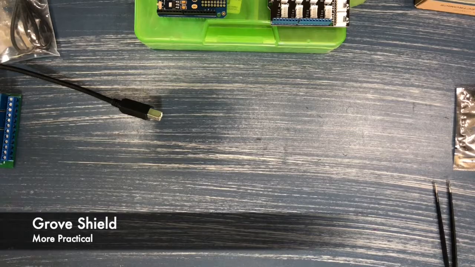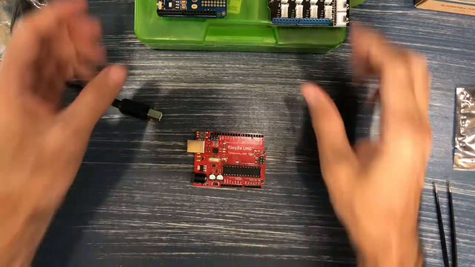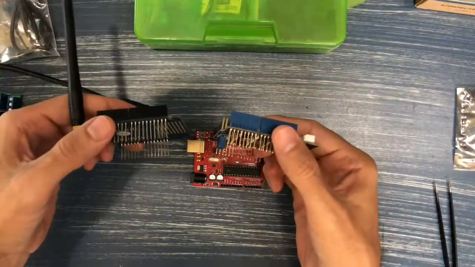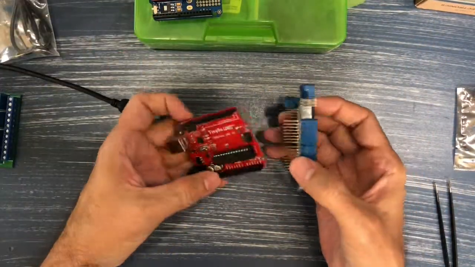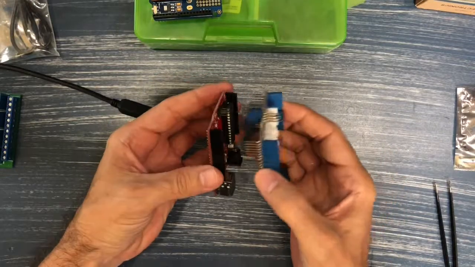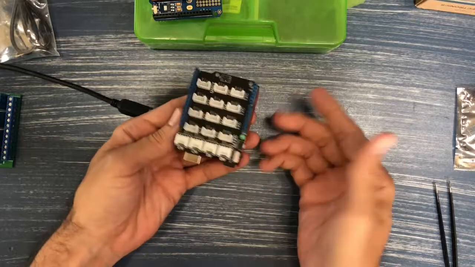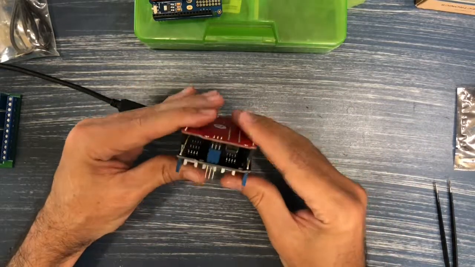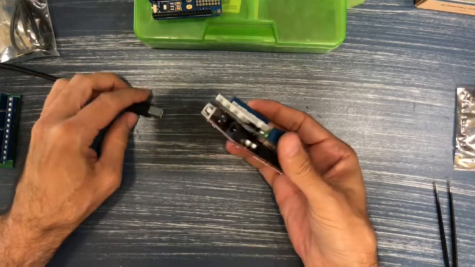So the Grove Shield, as I mentioned, allows us to connect quite a few different sensors to one Arduino board. Here are 2 shields. One's a Wi-Fi, we'll take a look at later, and this is the Grove Shield I mentioned. So we have a free Uno right here. As you can see, it's very easy to put on. Just be careful with the pins. Again, they're delicate and sometimes they bend.